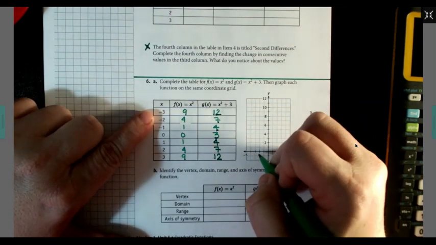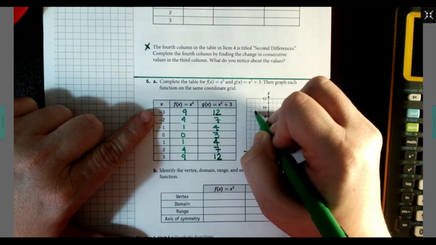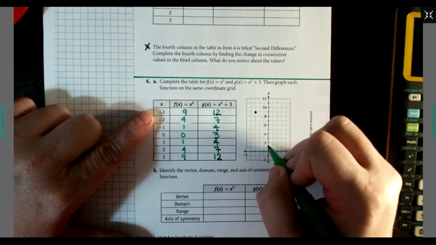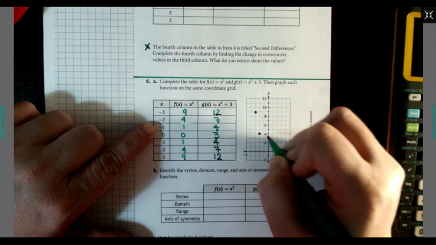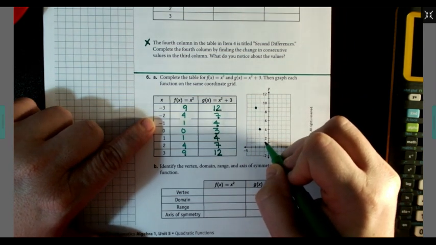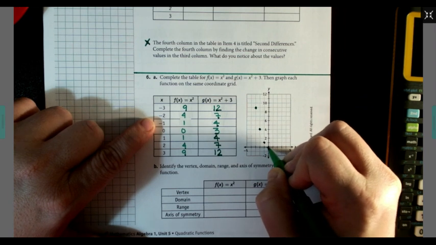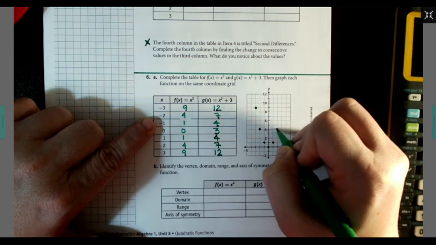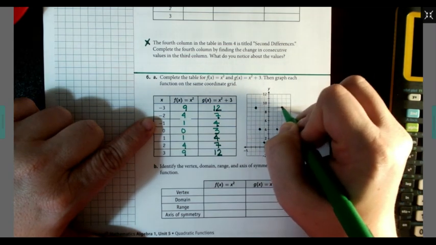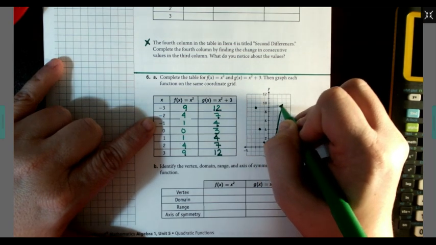Negative 3, 9 is here. Negative 2, 4 is here. Negative 1, 1 is located right here. We have the point 0, 0, 1, 1, 2, 4, 3, 9. This looks very similar to the graph we did earlier.